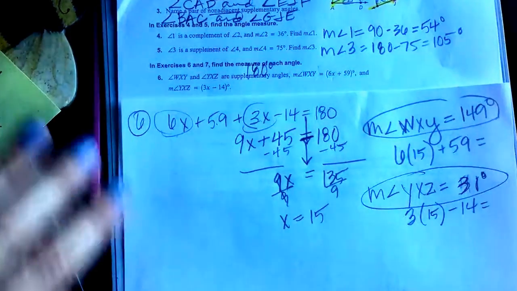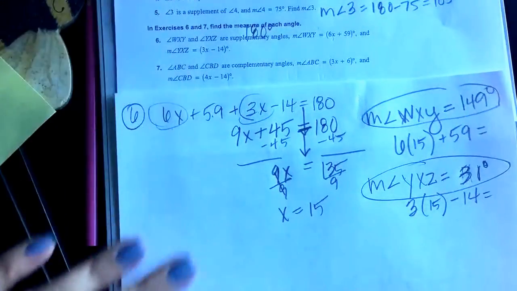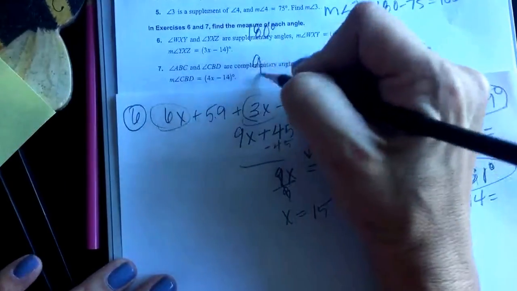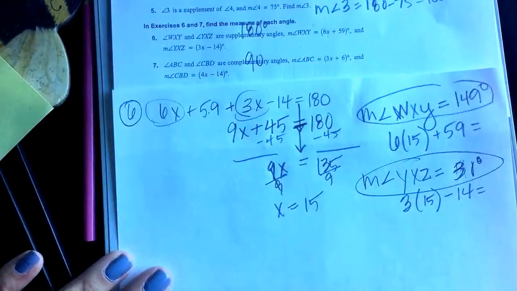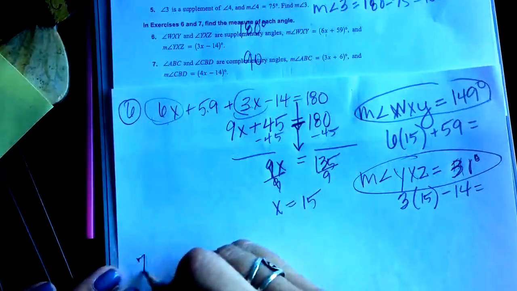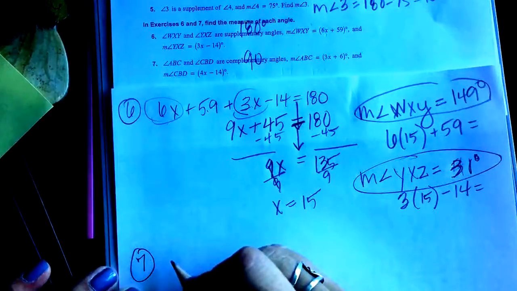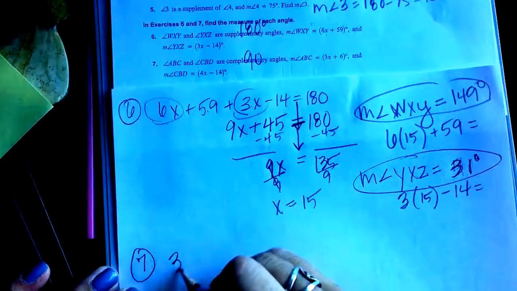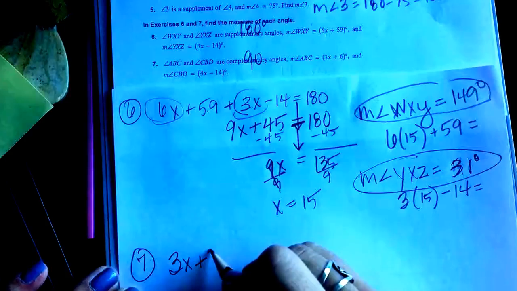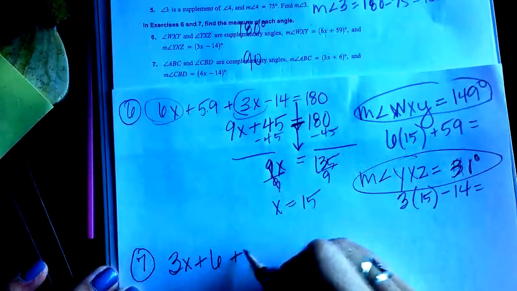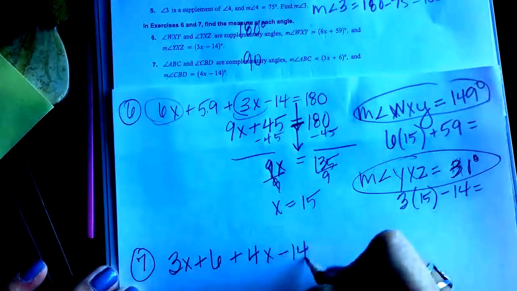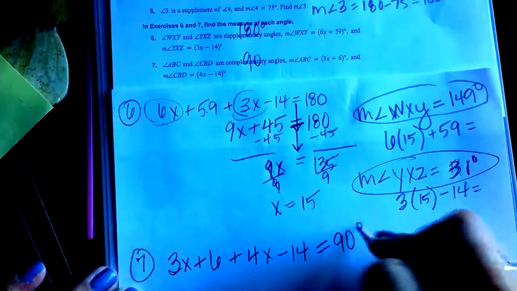Now number 7 is similar, but in this case it is complements. So the sum of my two angles is going to be 90. I'm going to write this equation and then I'm going to fold this paper down. I know some people are still writing. So ABC is expressed as 3x plus 6, and CBD is expressed as 4x minus 14, so I'm putting those together to equal 90 degrees.